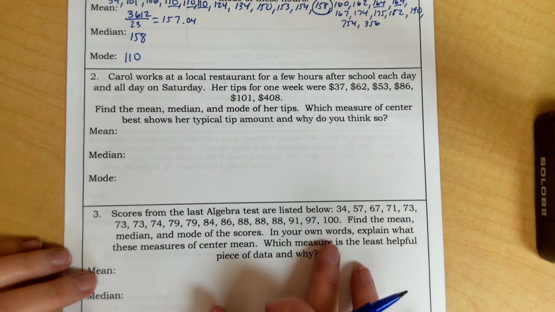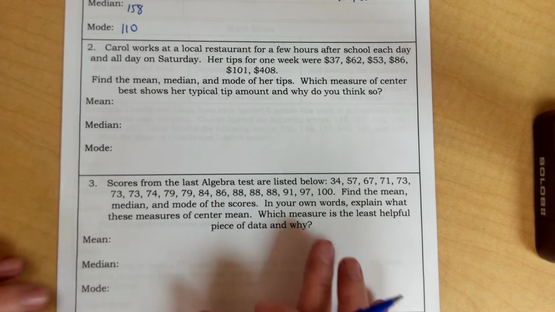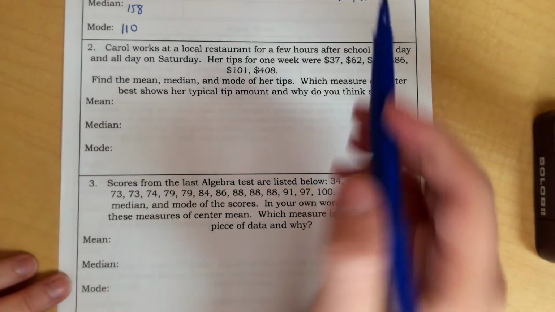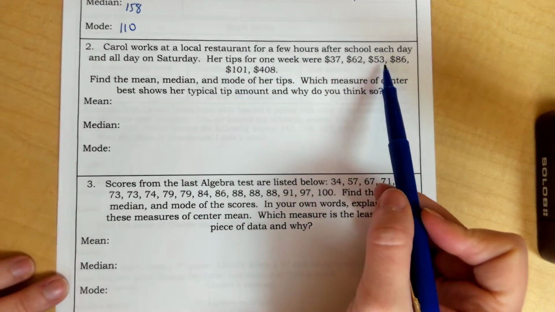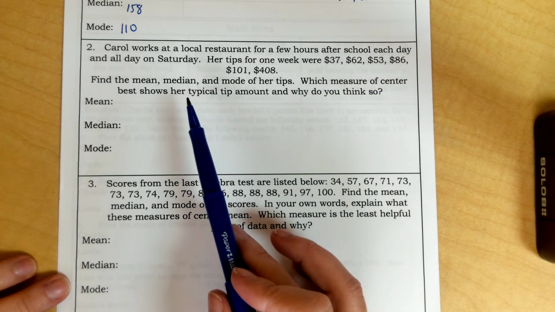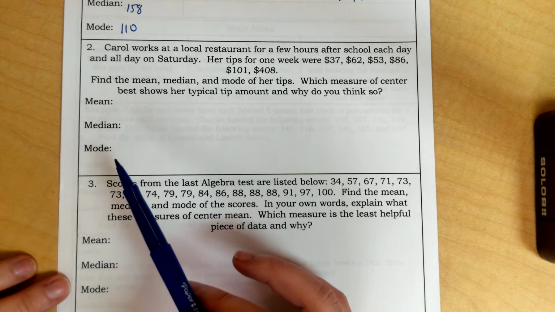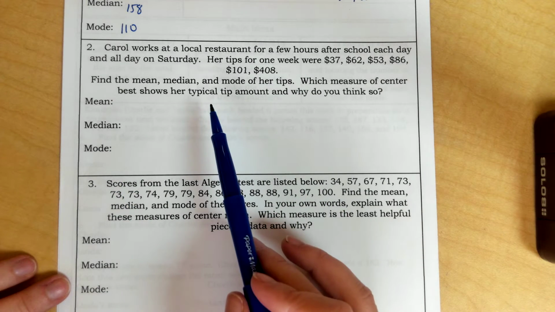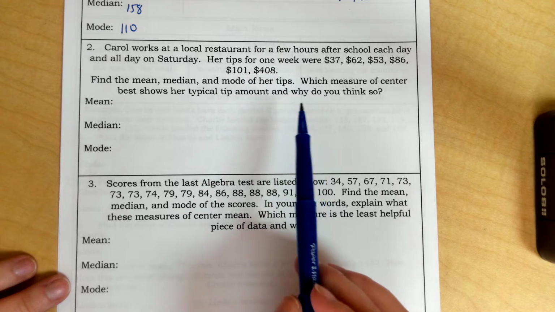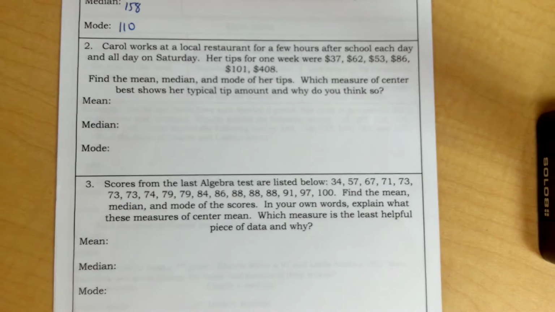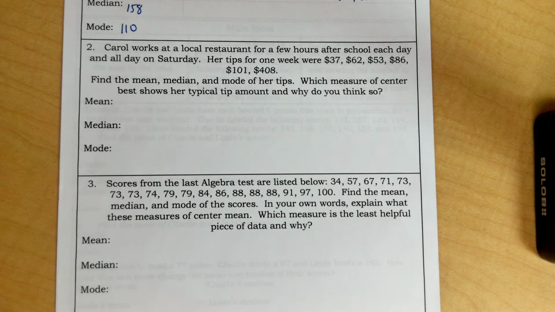Alright, question number 2. Carol's working at a local restaurant for a few hours after school each day and all day on Saturday. So her tips for 1 week are $37, $62, $53, $86, $101, and $408. So we're asked to find, again, the mean, median, and mode of her tips, and to say which measure of center best shows her typical tip amount and why. This answer is going to be a little bit of an opinion, but we'll talk through that in just a second.